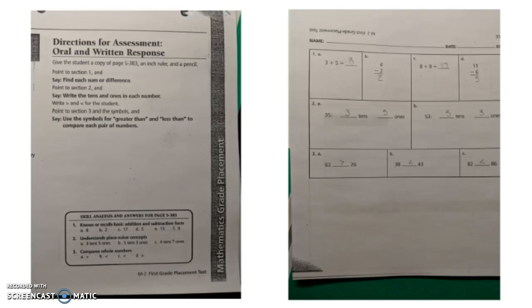This one starts at the first grade level. And that's a picture of the page. And the directions for this one say, give the student a copy of page S383, an inch ruler, and a pencil. Point to section 1 and say, find each sum or difference. Point to section 2 and say, write the tens and ones in each number, and so on and so forth. So it's really self-explanatory. Same deal if they're not passing with an 80% percentage, which would be 16 out of 20 on this particular test, they shouldn't move on to the next.